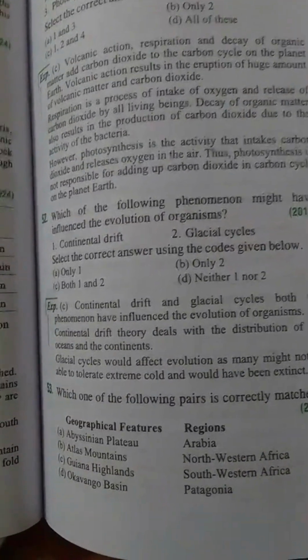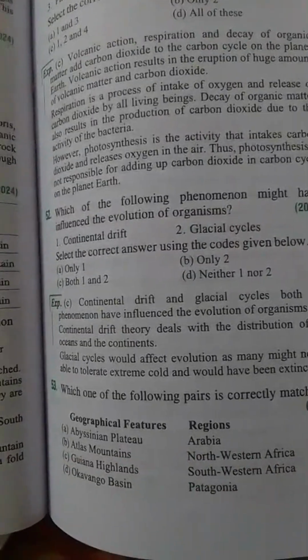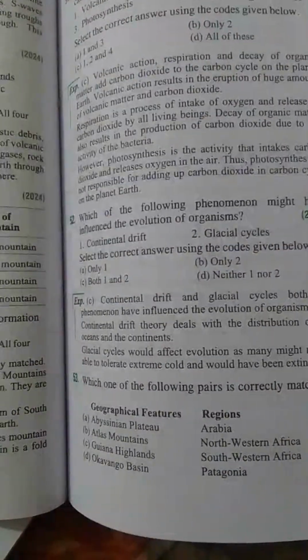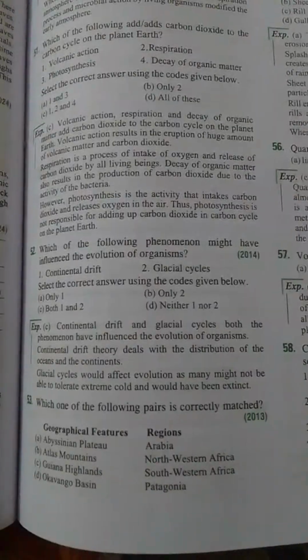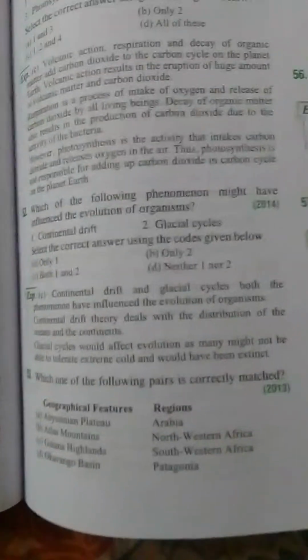Photosynthesis, respiration. Decay of organic matter.